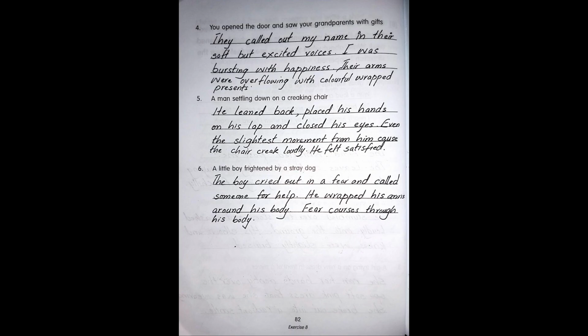4. You opened the door and saw your grandparents with gifts. They called out my name in their soft but excited voices. I was bursting with happiness. Their arms were overflowing with colorful wrapped presents.